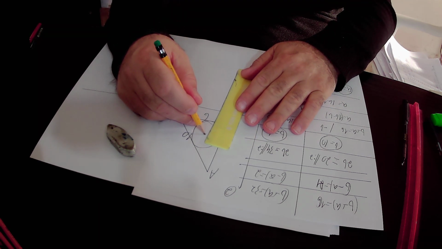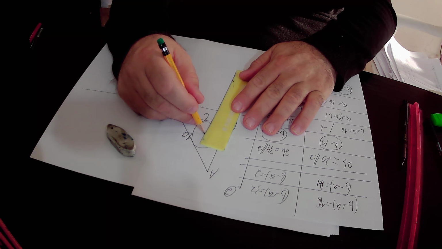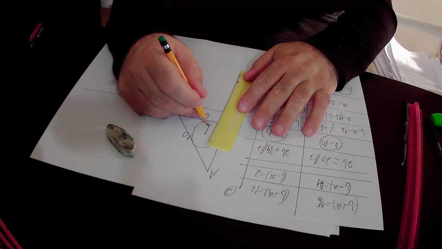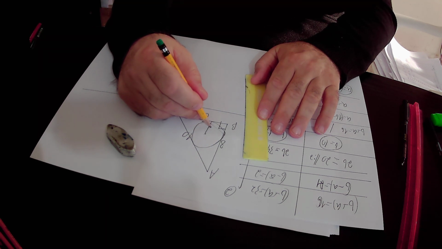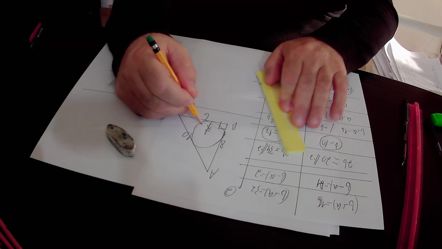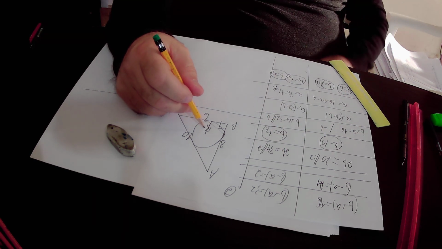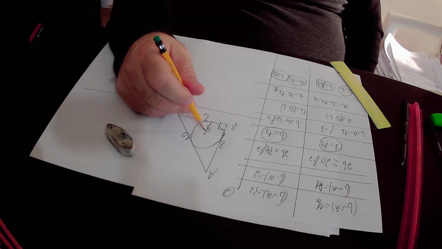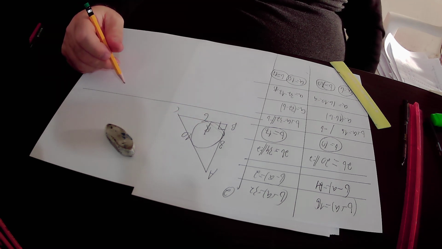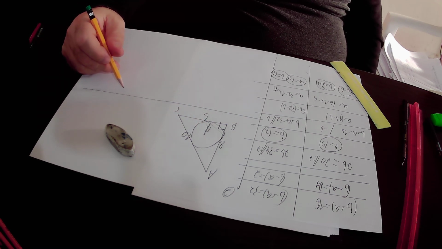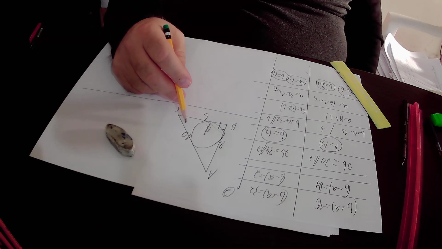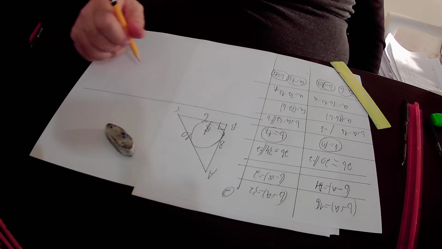So we define the radius of this circle as R, and our mission is to find the value of R, the radius of this circle. So this is the first option.